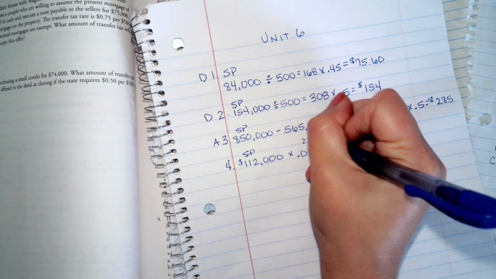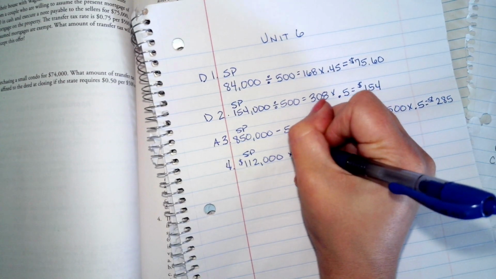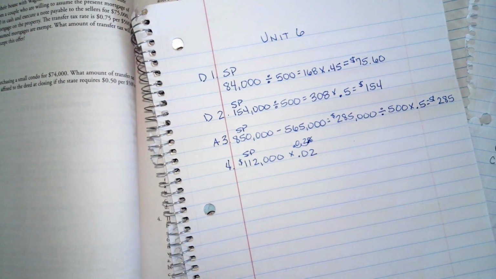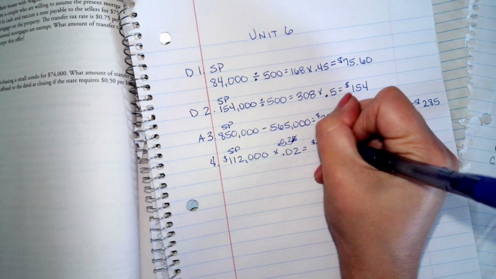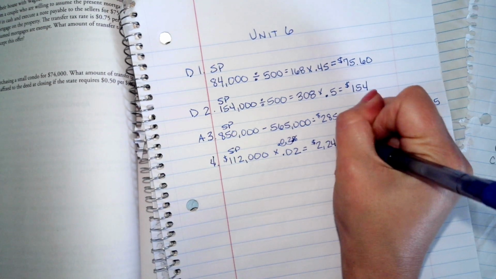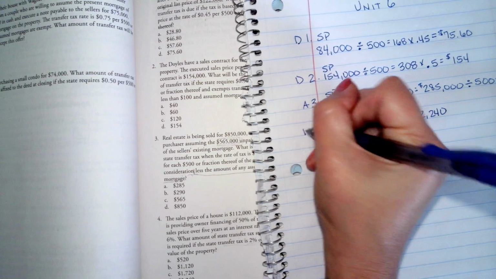So we just do 112,000 and find 2% of it by multiplying by 0.02. Remember, 2%, decimals right here, 1, 2. So when we do that, your answer is 2,240. Your answer is D.